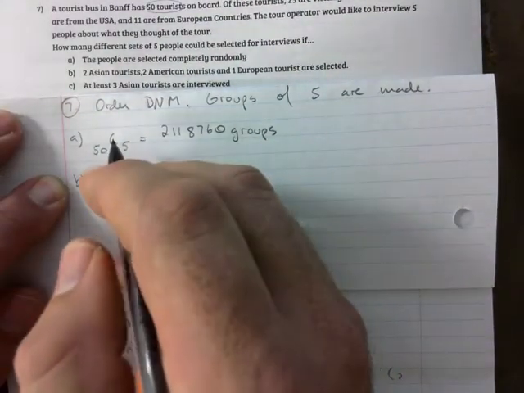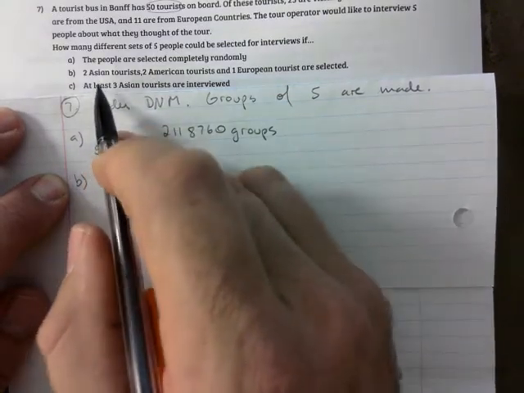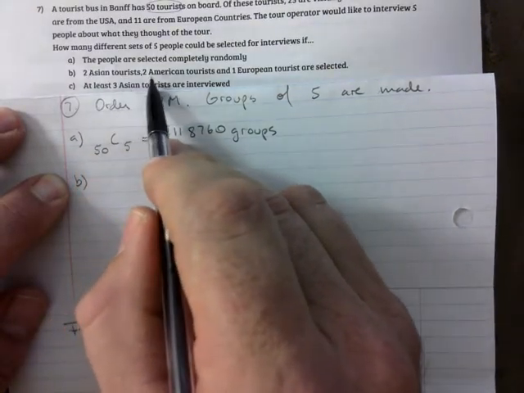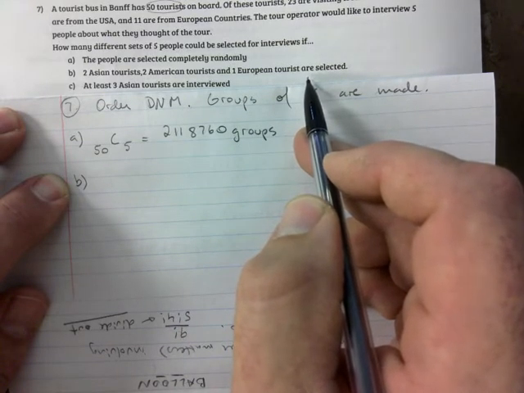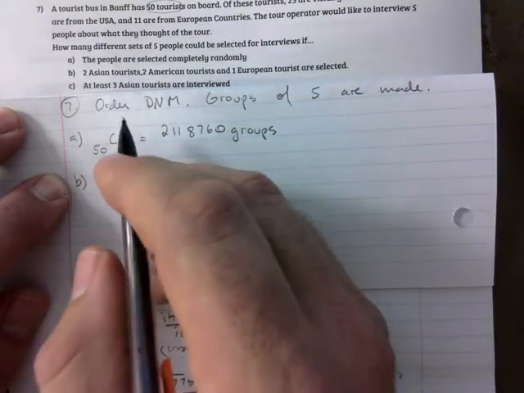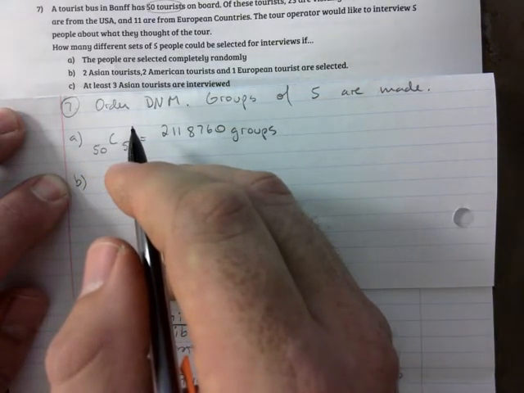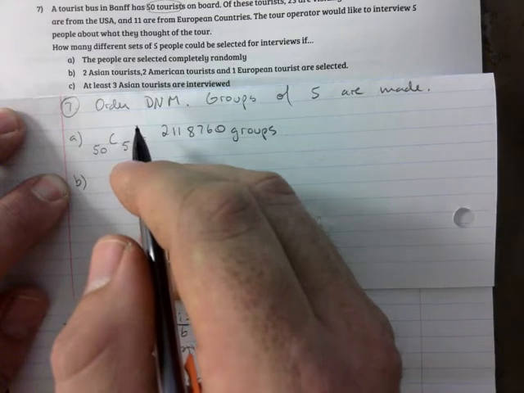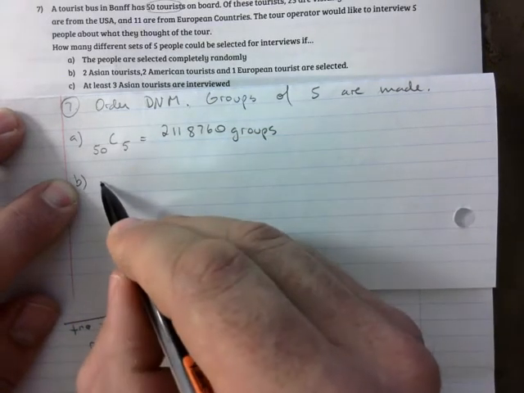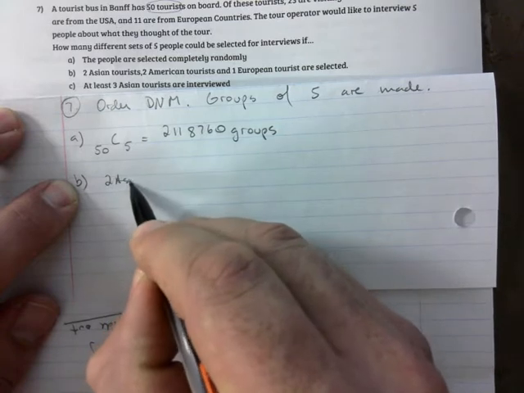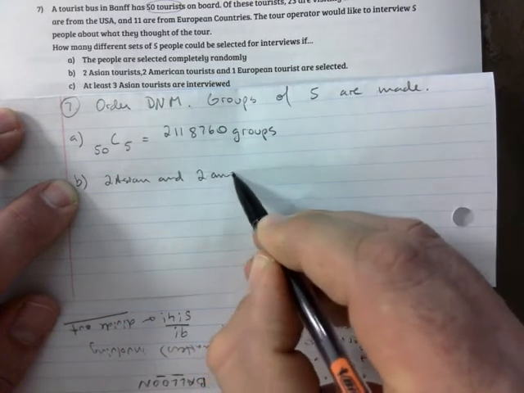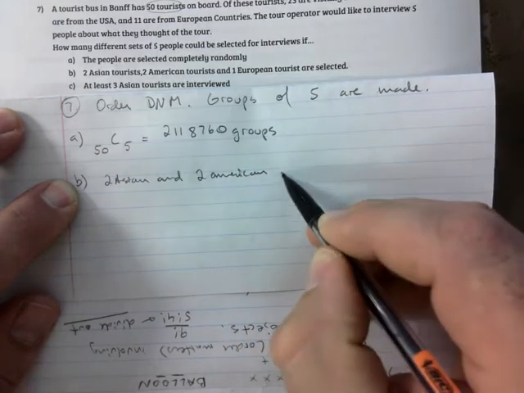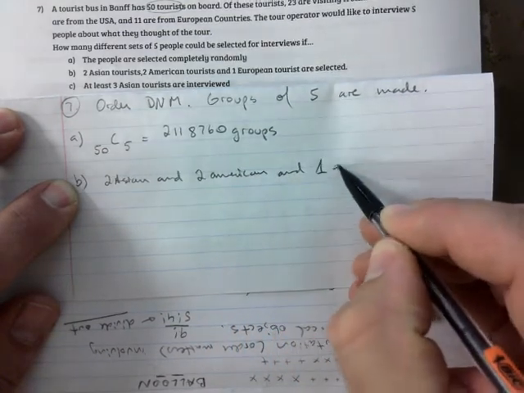For B, it's asking that you want a group with 2 Asian tourists, 2 American tourists, and 1 European tourist, right? So they're basically saying exactly. So this is saying 2 Asian and 2 American, and 1 European.